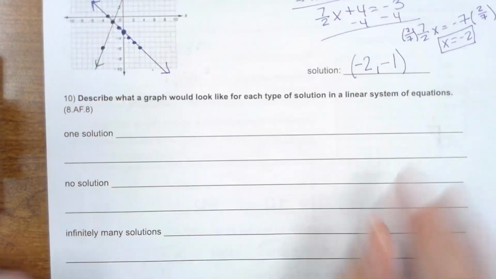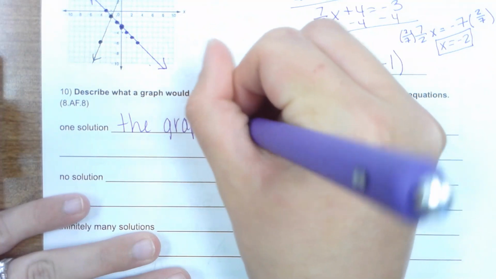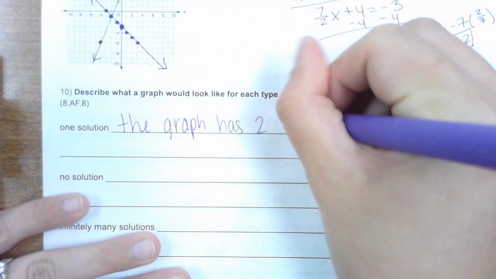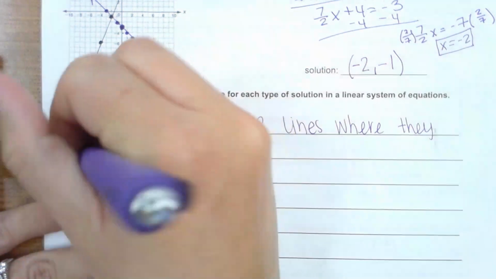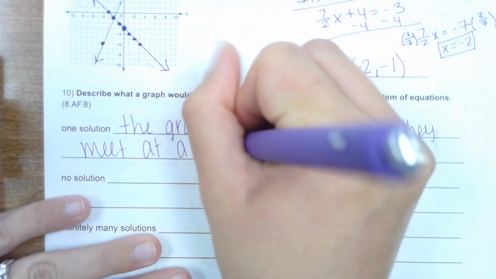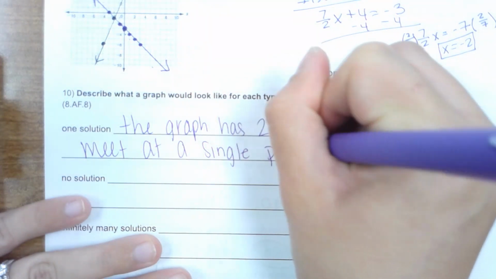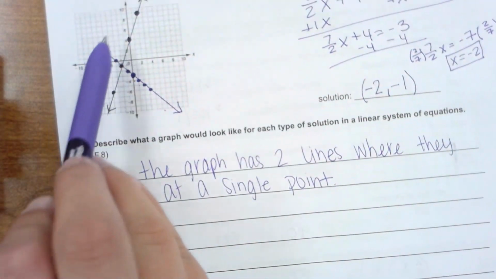So I would say the graph has two lines where they meet at a single point. So one solution, just like up here, there were two lines where they met at a single point.